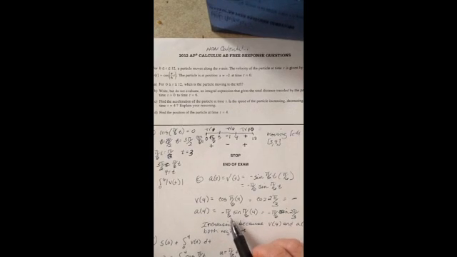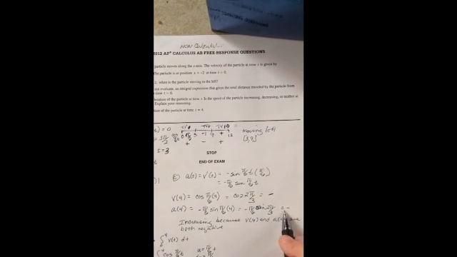Acceleration at 4: you plug this in and you get negative pi over 6 sine of 2 pi over 3. Well, sine in the second quadrant is positive, but then you're multiplying it by negative pi over 6, so it's going to be negative. So the speed is increasing because velocity and acceleration are both negative.